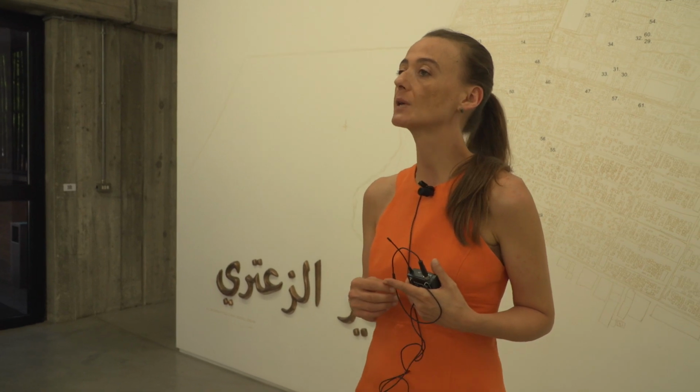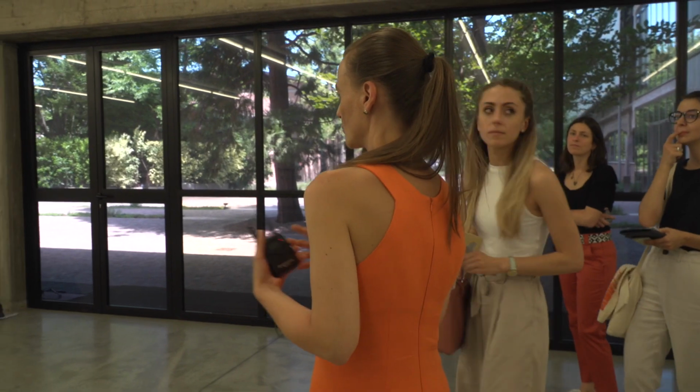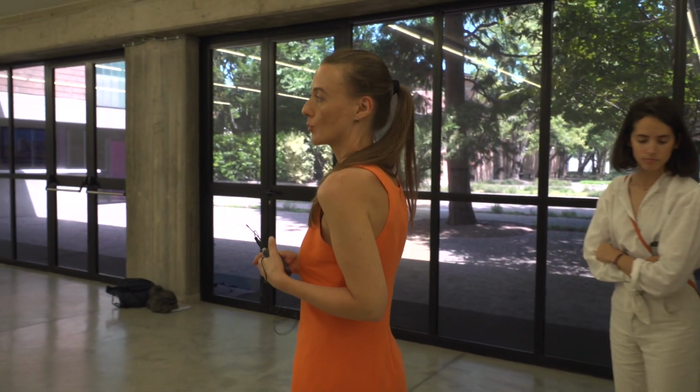There are no images, photographs of the camp. This is my decision. So all of them are reproductions, and on that screen there is a video documentation. They are, we can say, the only images from the camp that are exhibited, and that's my decision. I don't want to spread images because, of course, it's pornography.